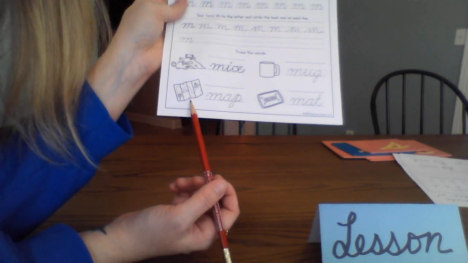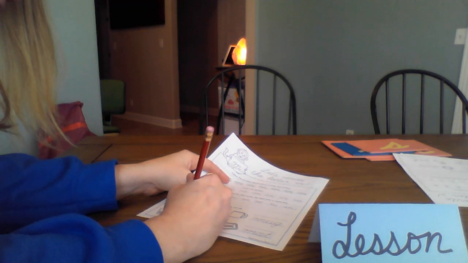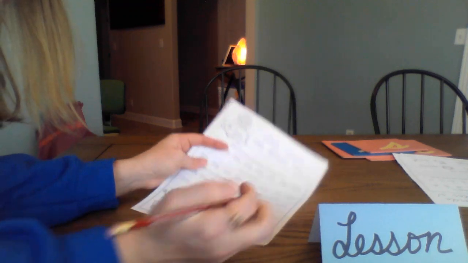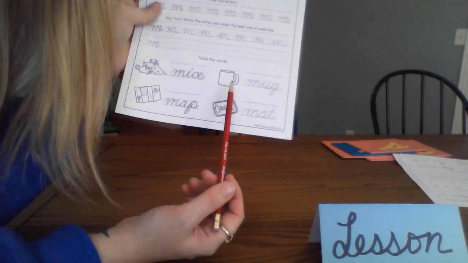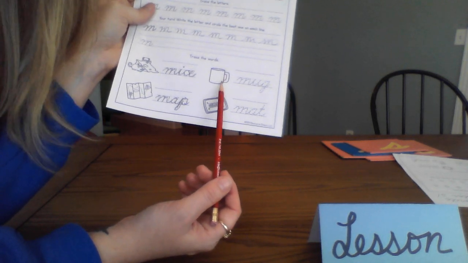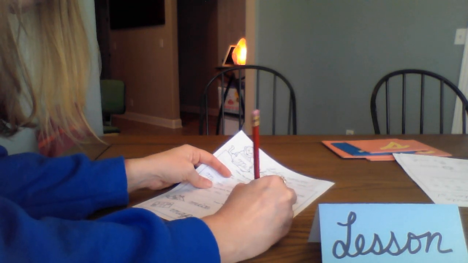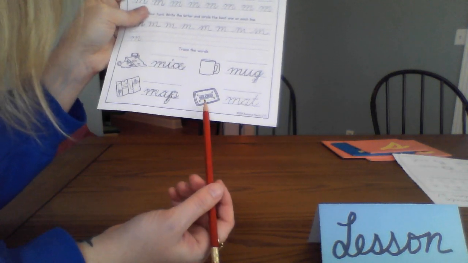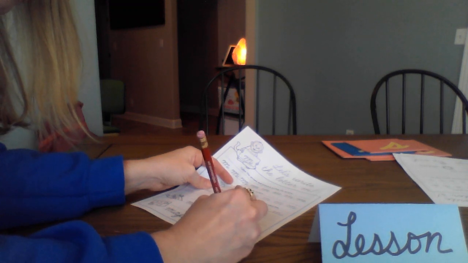What does this look like? A map. So then I can trace the word map. This looks like a cup, but this is actually called a mug. Since we're doing our M's, this is a mug. Let's trace the word mug. And this looks like a mat. Mat. So let's trace the word mat.